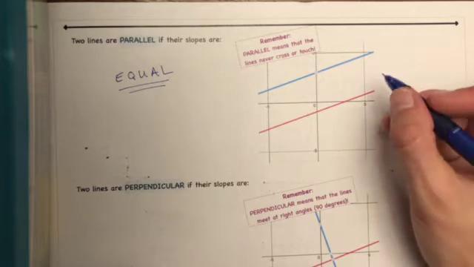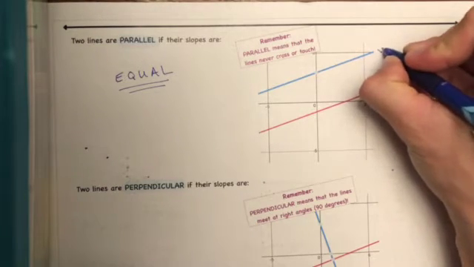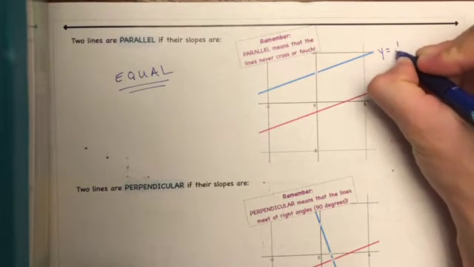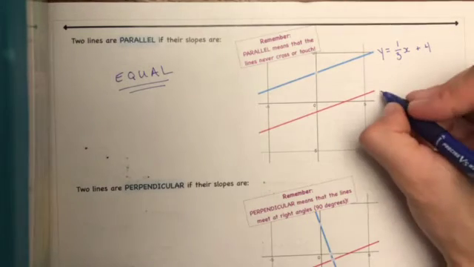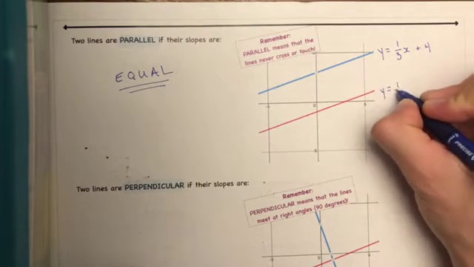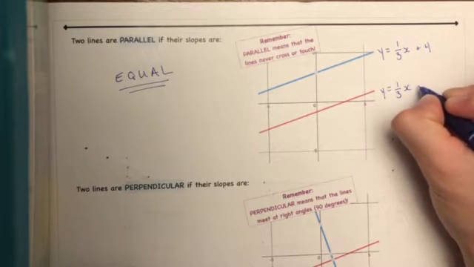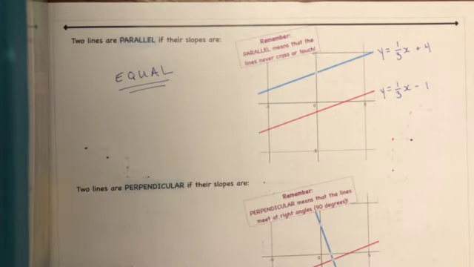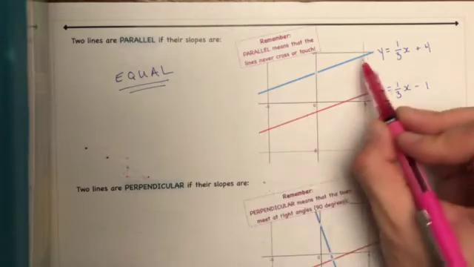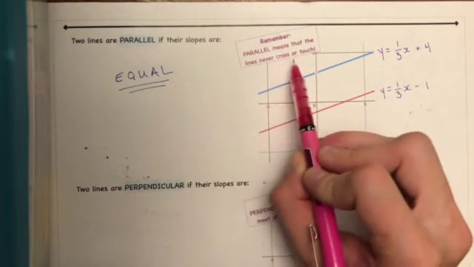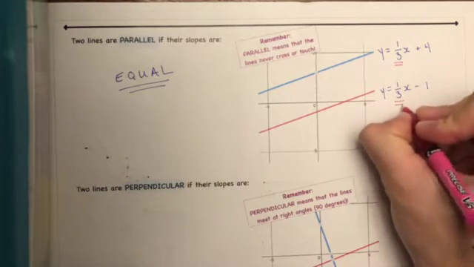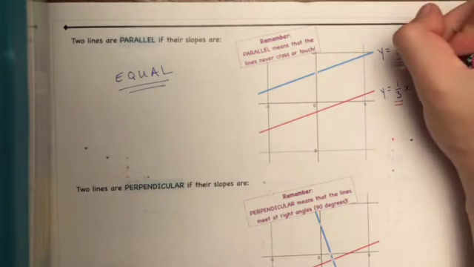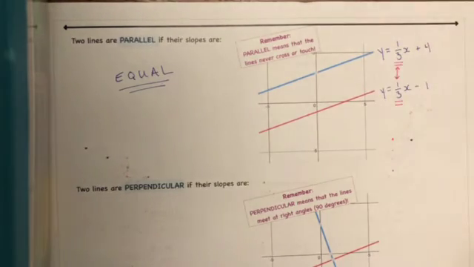And so what that looks like is in these equations, the equation of this line is y is 1/3 x plus 4, and the equation of this line is y equals 1/3 x minus 1. And if they're parallel, which they are, meaning they never cross or touch, we should always have our slopes being equal. So our m in our y equals mx plus b, those will be equal.